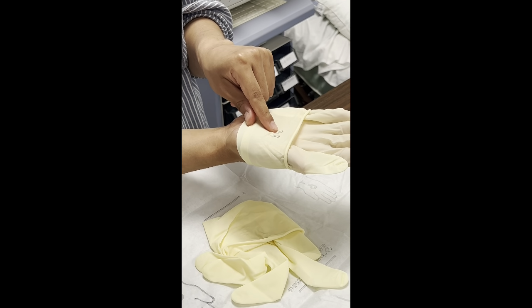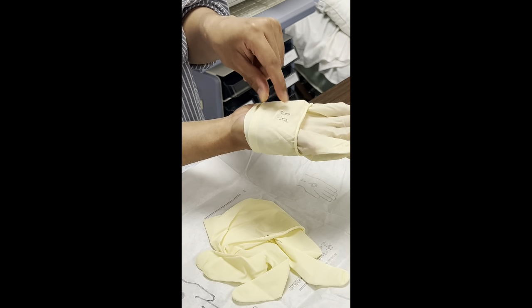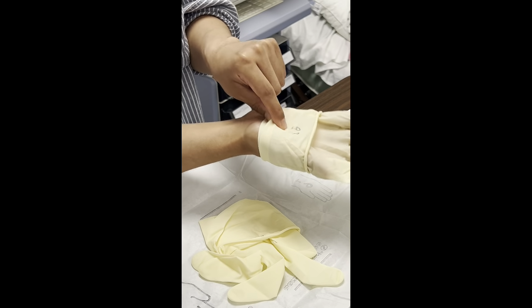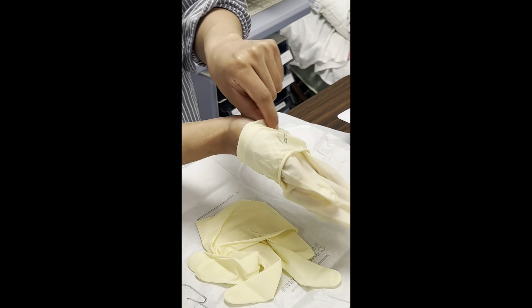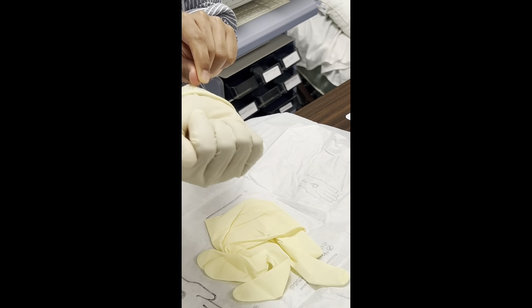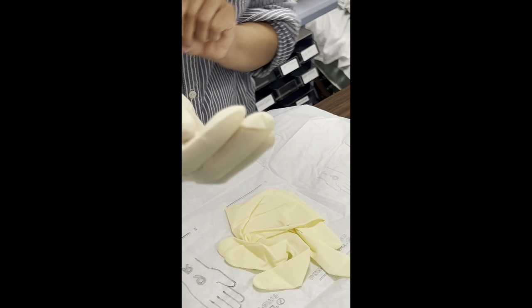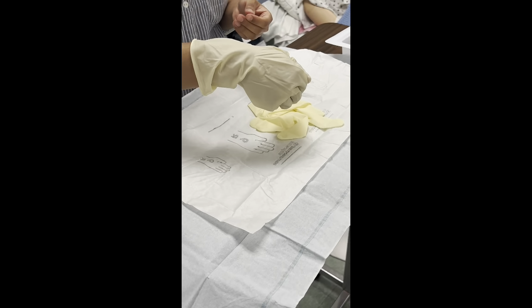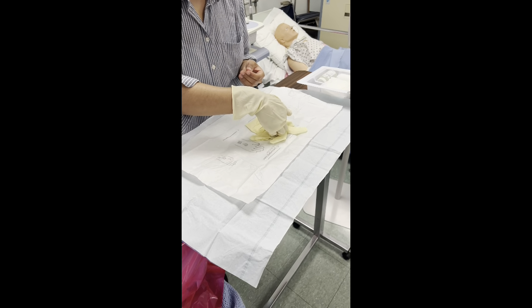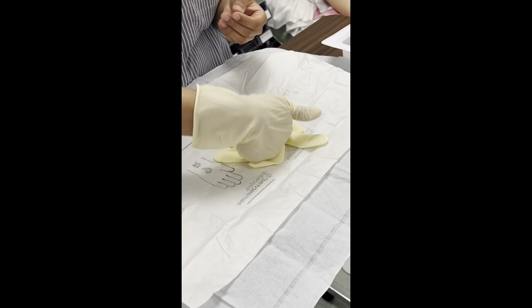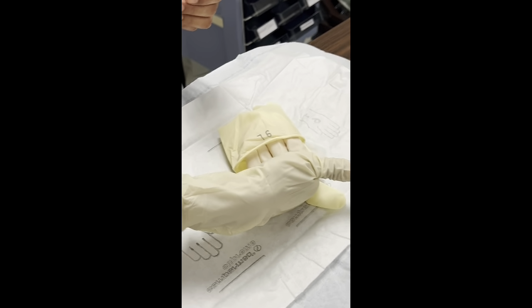So as you open your package of the sterile gloves, it's okay to hold and touch the inside of the glove. Okay, so as I pull down. Now, applying the glove on the other hand. You're going to take your sterile glove here and go under the cuff.